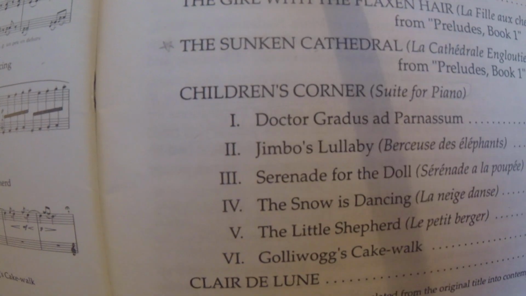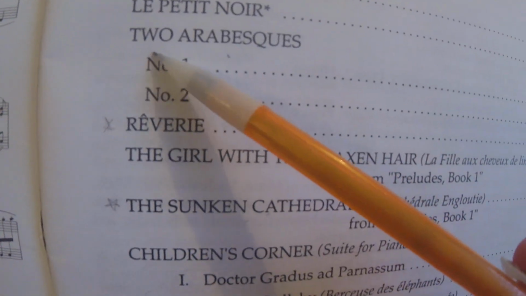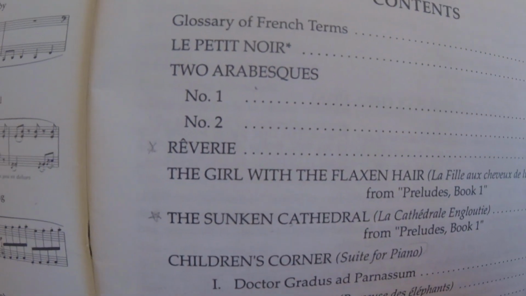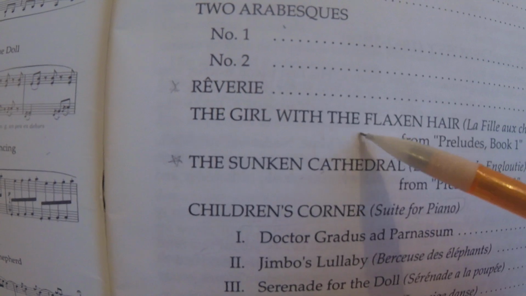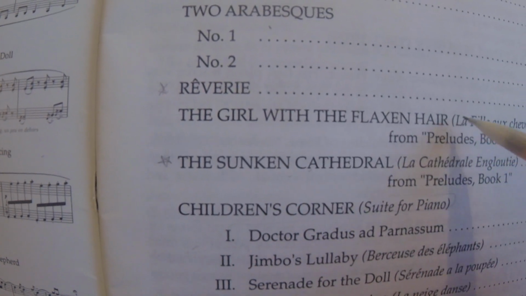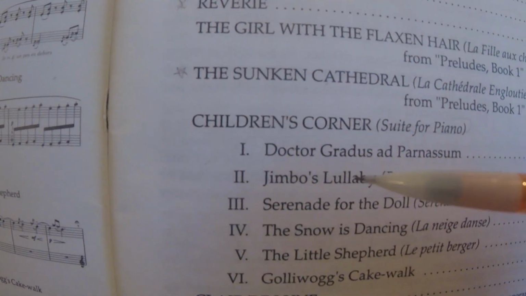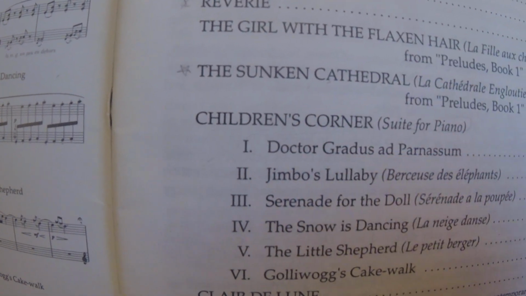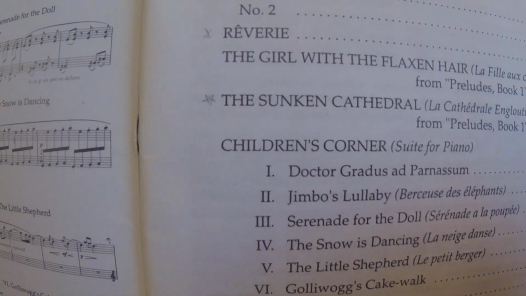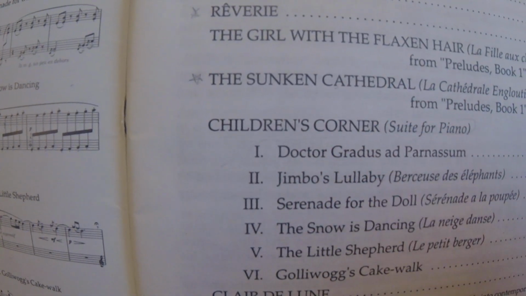The Arabesques are famous, but I don't know that I've played the number 1. I haven't played the number 2. And the Girl with the Flaxen Hair is also a really famous piece of his, but I'm steering away from that, again because I think it would be nice for you to experience some of these ones that aren't as well known to just the general listener, like the Girl with the Flaxen Hair and the Clair de Lune, but to pianists these are important pieces to know of.